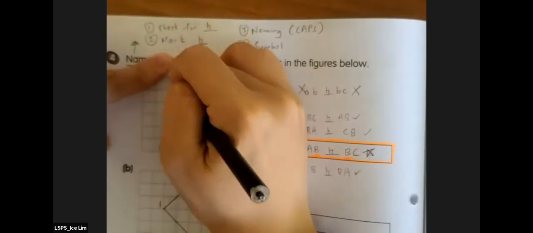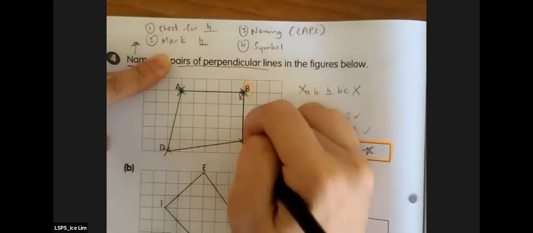So the letters A, B, C, D represent the marks. I'll mark it out in the cross. The points of the line at the end. So point A, point B, point C, point D. These are like the dots on the geoboard, remember? And the dots are where the square corners are of the square grid.